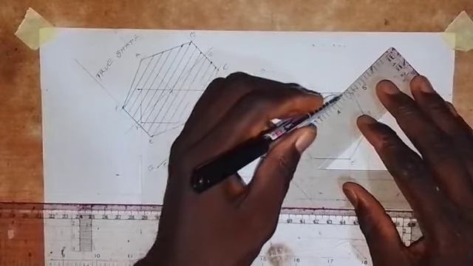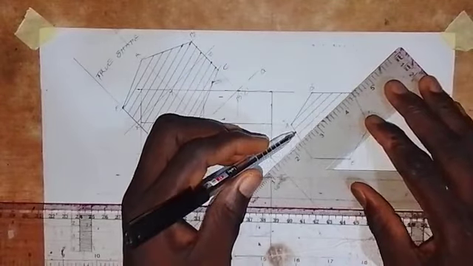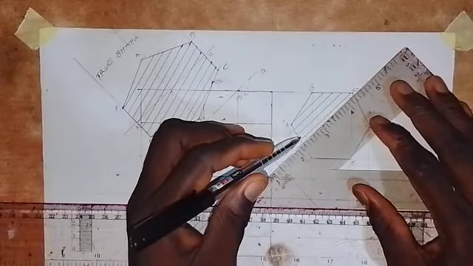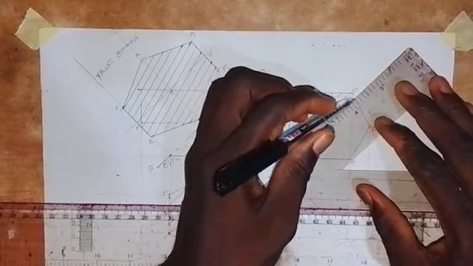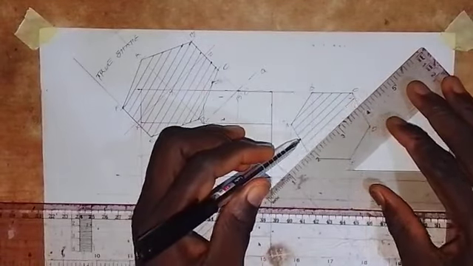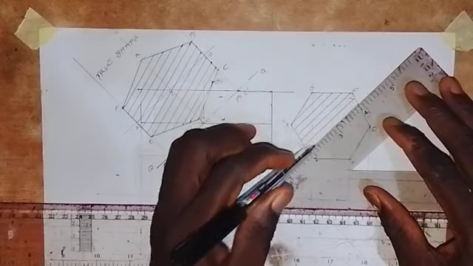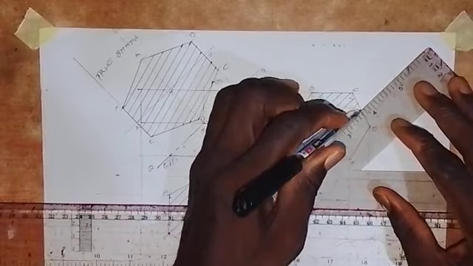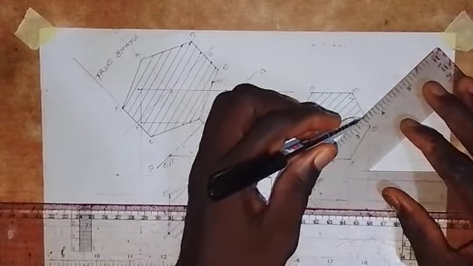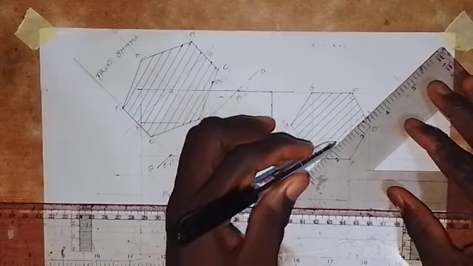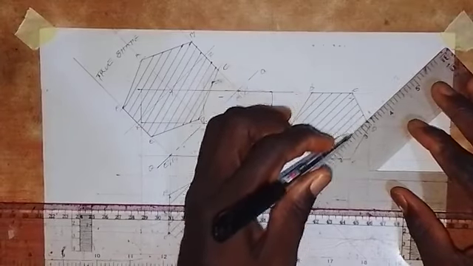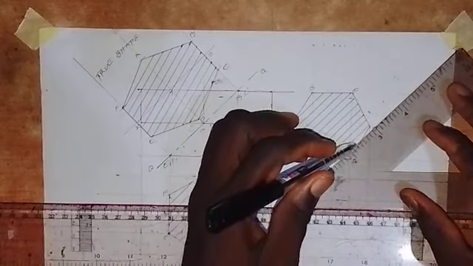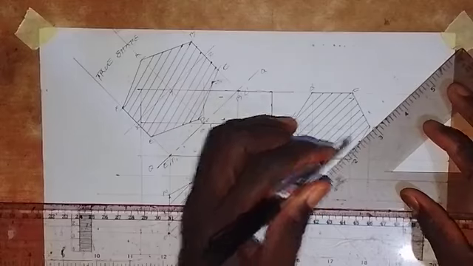All right, so we go on, producing section lines on this surface. Okay, so we have this, so you can see it's okay.